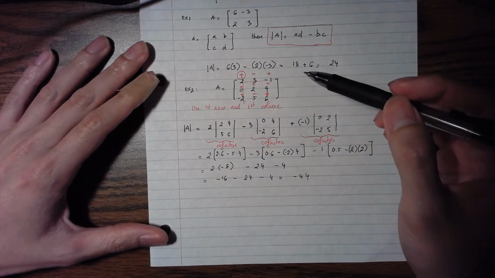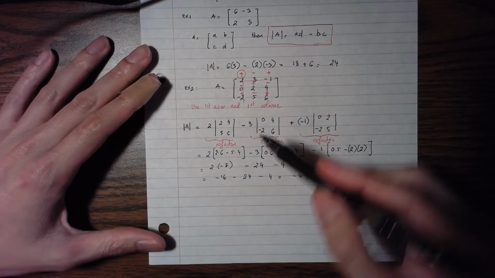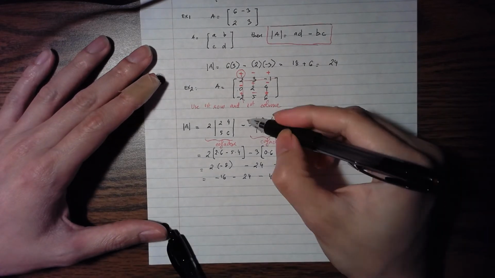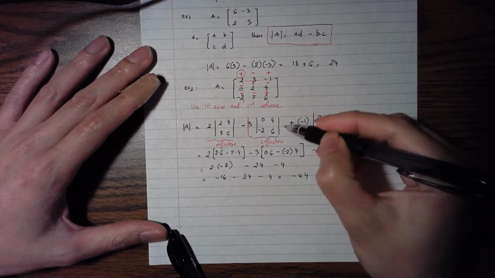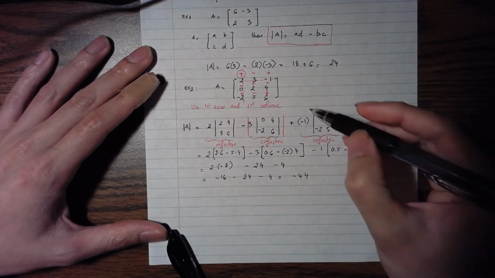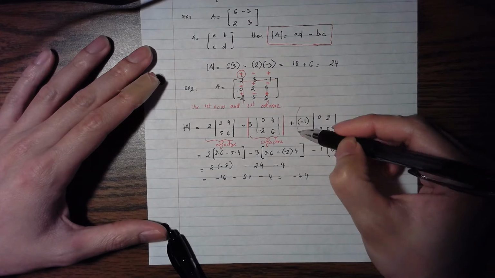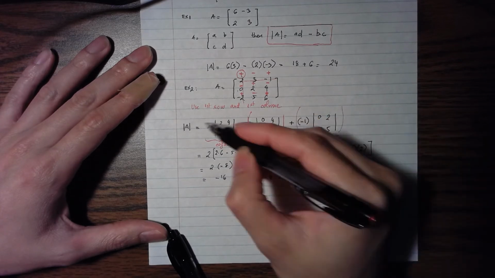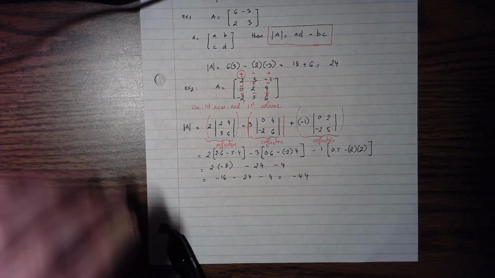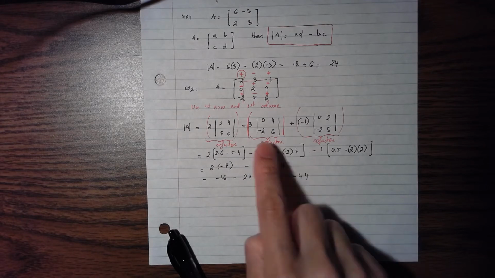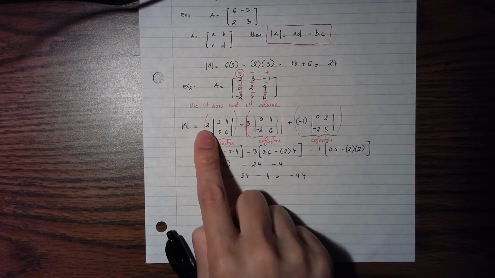Over here the cofactor is from here to here, the cofactor here is this part, and the cofactor here is this. Not the plus sign, not the negative sign, and not the plus sign over here.